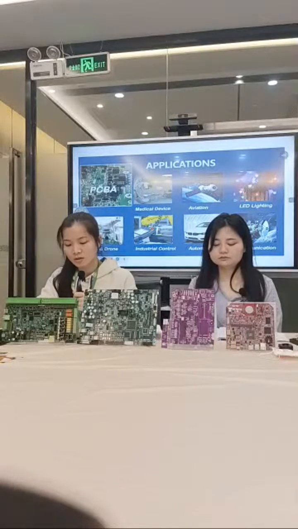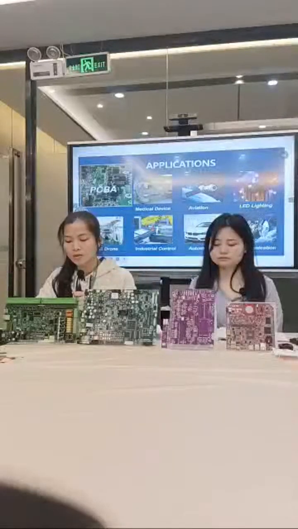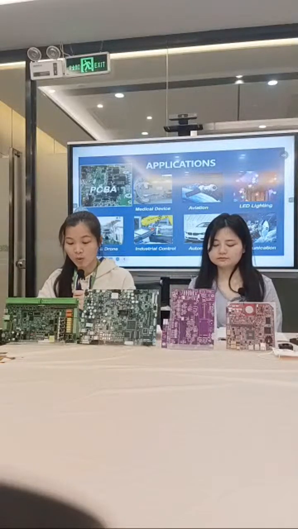First, for telecom towers, a cell tower receives and transmits signals from cell phones and requires PCBs that can withstand outdoor environments.